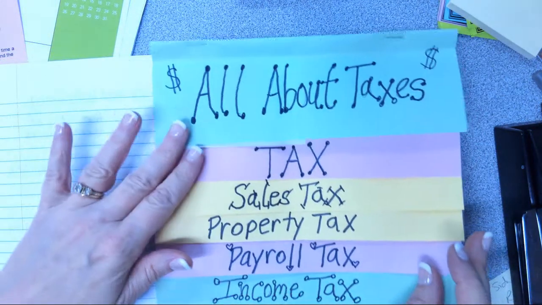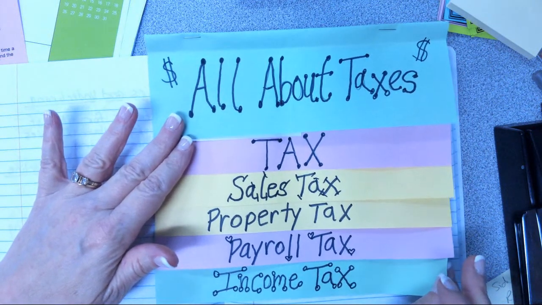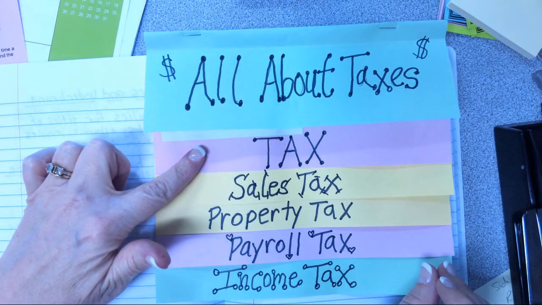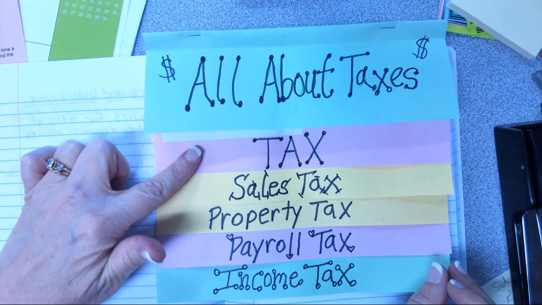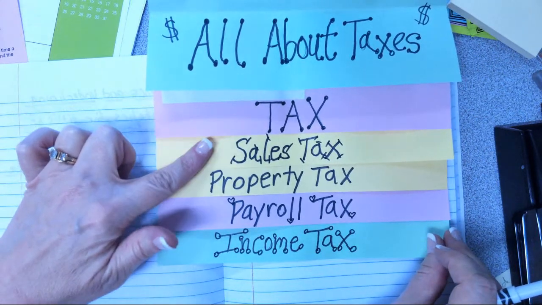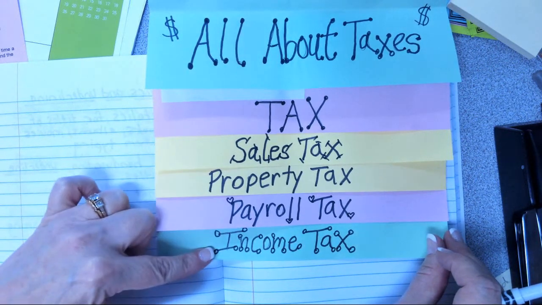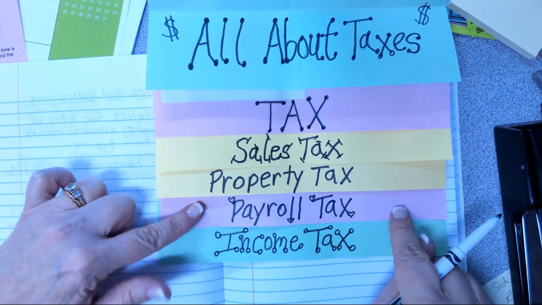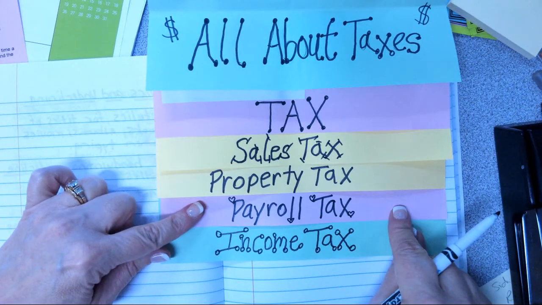Alright friends, today we want to talk about income. Yesterday we talked about taxes and we made this cool flip book all about taxes. We found out that money that you pay to the government to get things that we can't afford by ourselves is called a tax. And we learned about lots of different kinds of taxes.